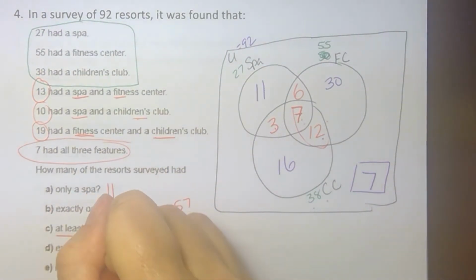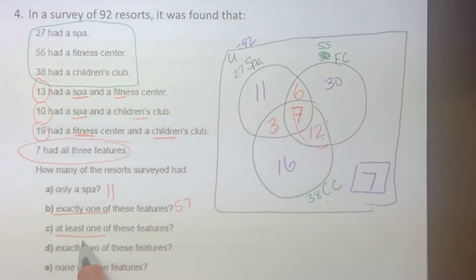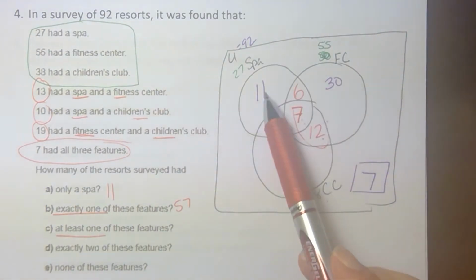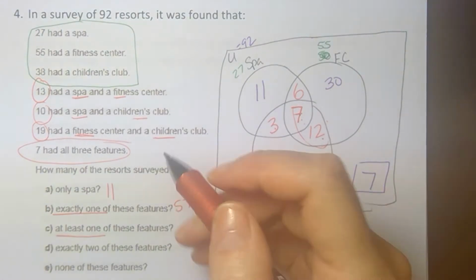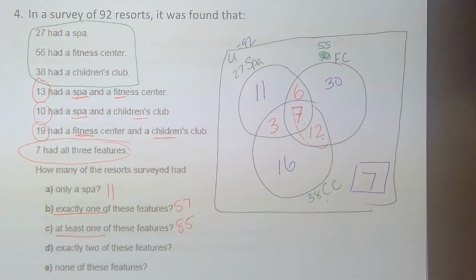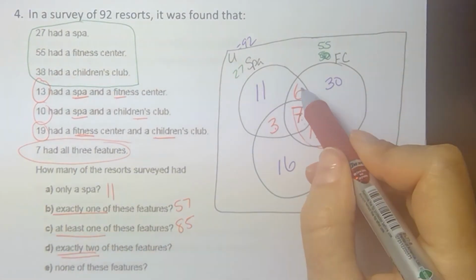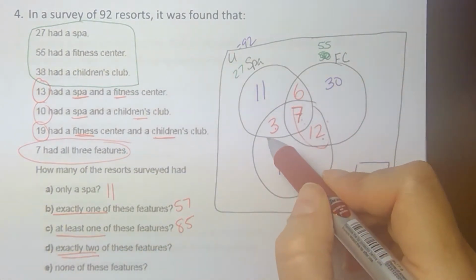At least one is not the same as exactly one. At least one means 1 or 2 or 3. So I'm going to add up all of these regions inside a loop. That comes to a sum of 85. Exactly 2 are these regions that are shared by just 2 loops.